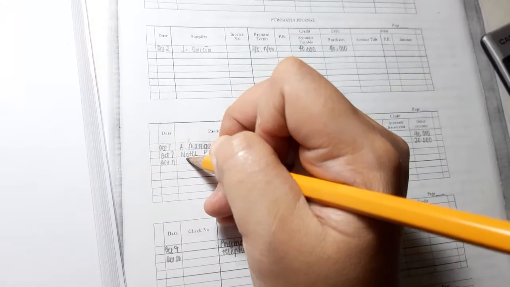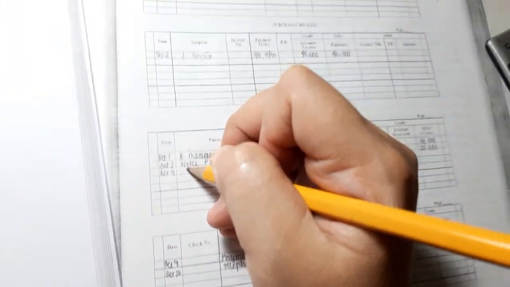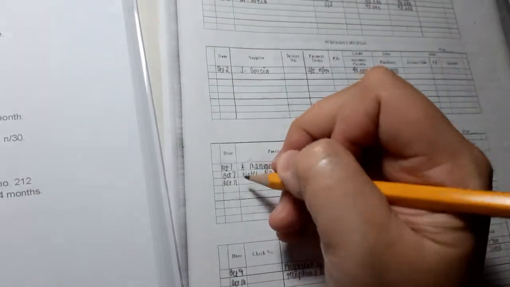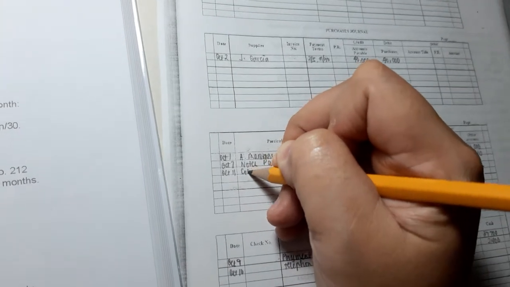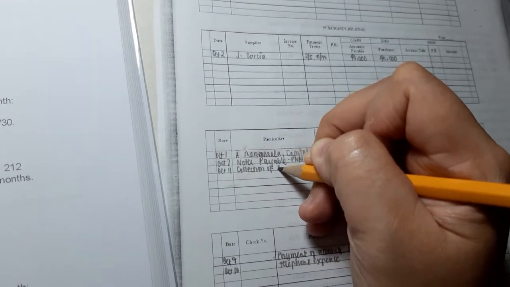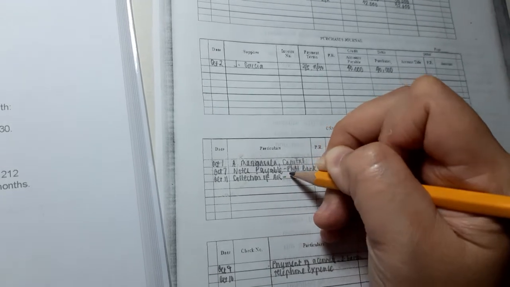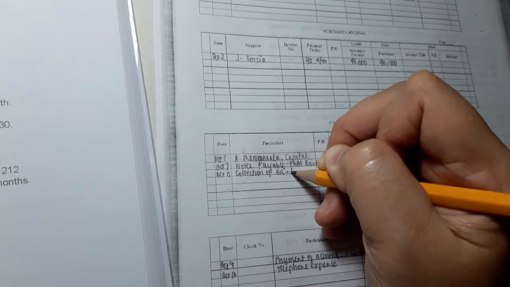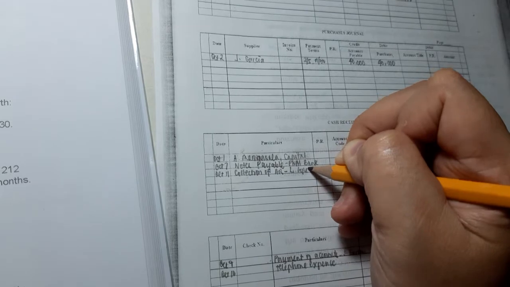So you have no discount here. So this would be collection of AR. Accounts receivable from L. Lopez. Okay?